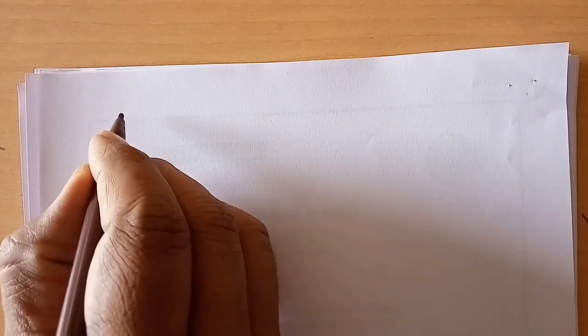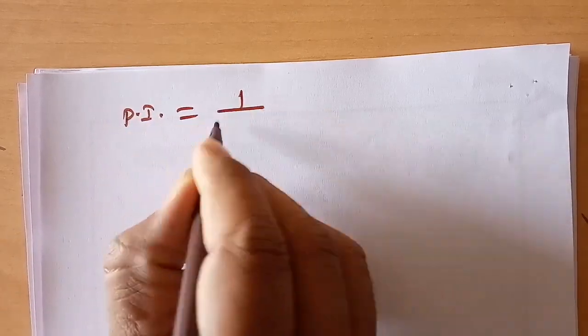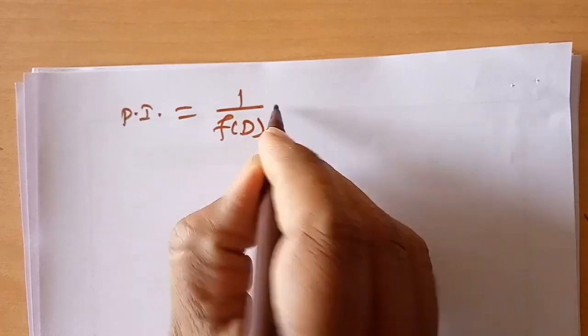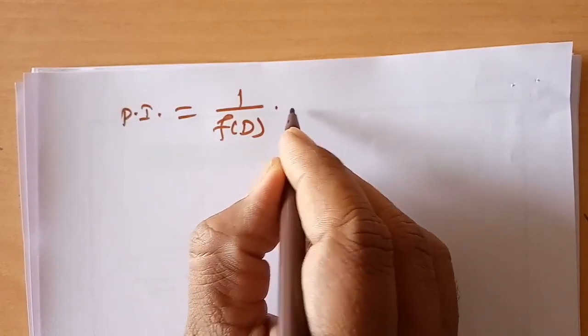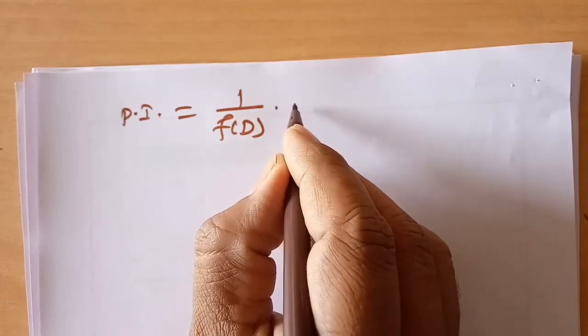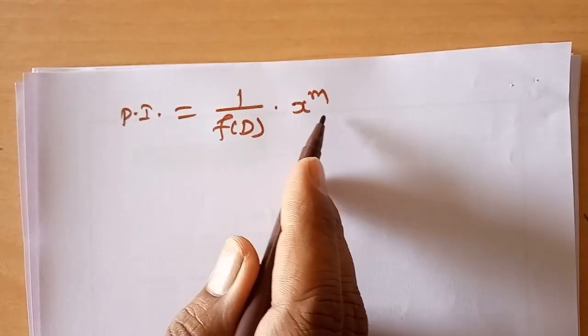Okay friends, we'll continue here to find out PI by using the shortcut method. Next, we have to find out PI for this function f of D into, and I am taking here the right hand side as a polynomial, x raised to power m. If the right hand side is a polynomial, then we have to find out PI.